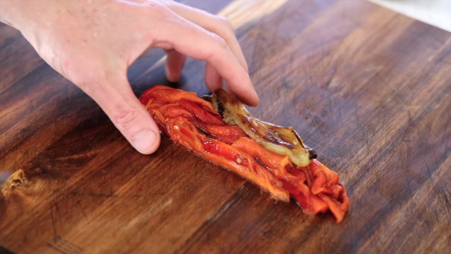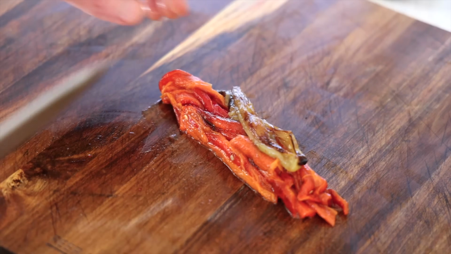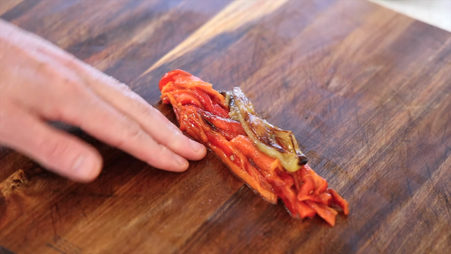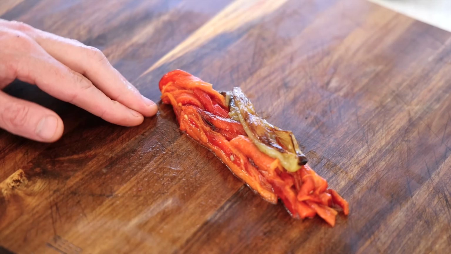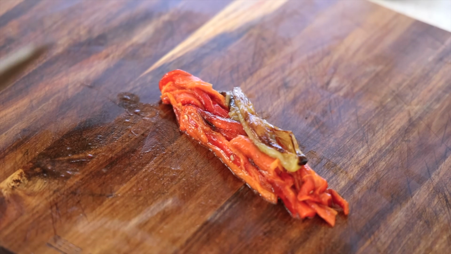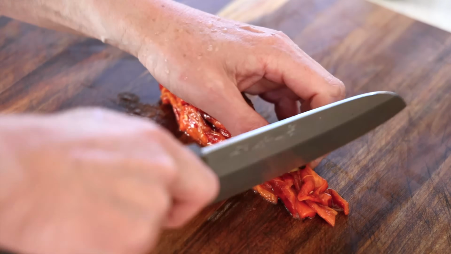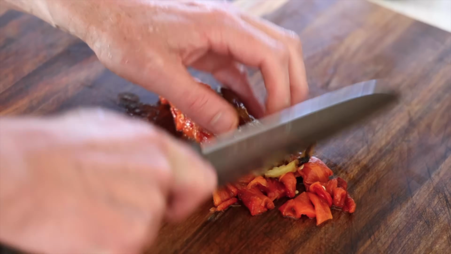Right, so once you've tried to remove most of the seeds and the skin, you put all the flesh on here, and you don't have to be precious about it. We're just going to do a rough chop. And keep in mind that if you can't be bothered making this, you can buy these piquillos ready-made in jars, in brine. If you buy a good quality, it's good enough. So what we're going to do here, we're just going to do a rough chop, as I said.